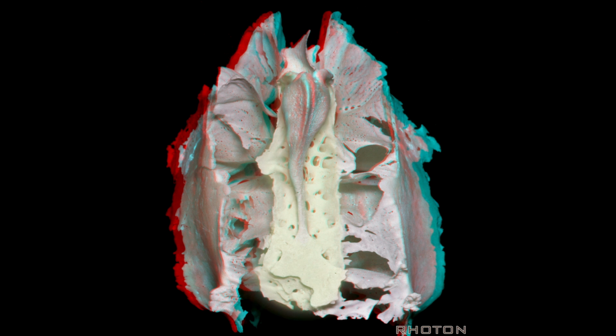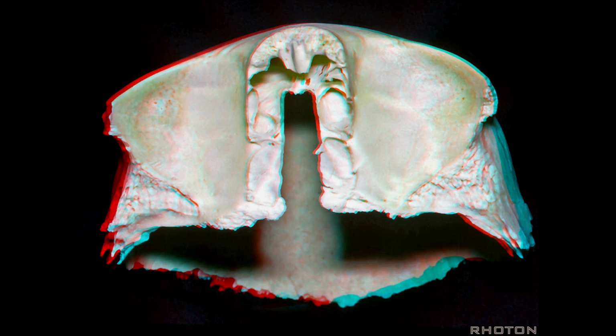cribriform plate. Do the ethmoid air cells open into the anterior fossa? What roofs the ethmoid air cells lateral to the cribriform plate? Is it actually open here under the dura? No. The frontal bone roofs the ethmoid air cells lateral to this ethmoidal notch where the cribriform plate sits.